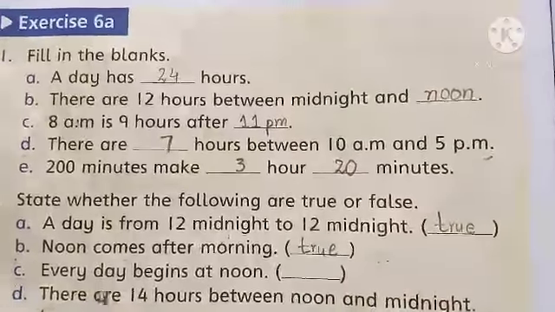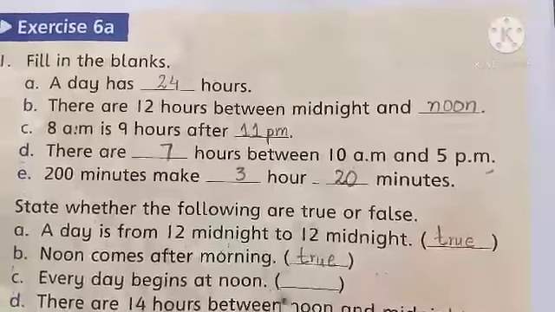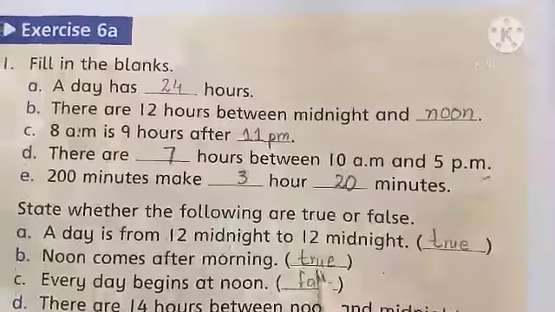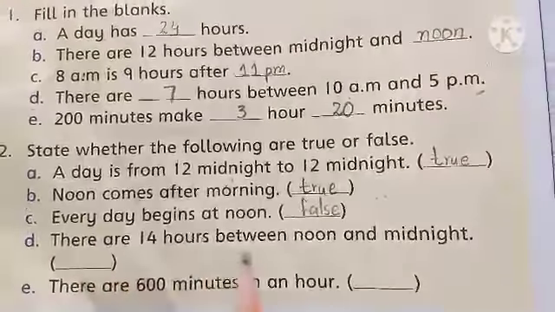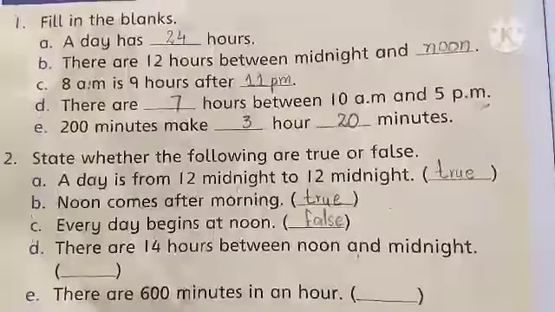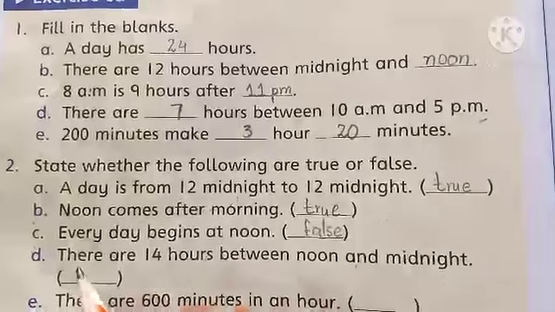The next part C: every day begins at noon. No, every day begins at 12 midnight. This statement is false. We will write here false. The next part D: there are 14 hours between noon and midnight. No, there are 12 hours between noon and midnight. This statement is false.